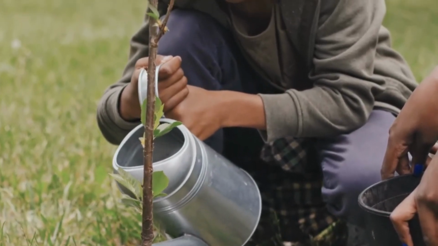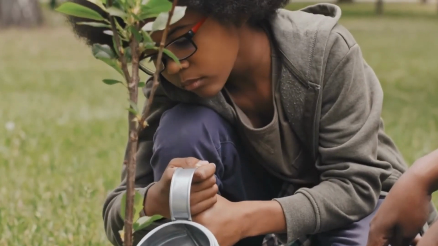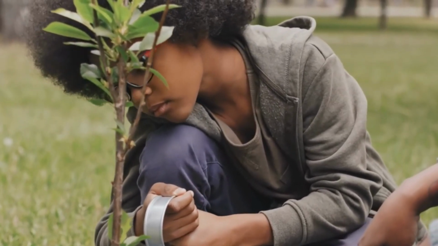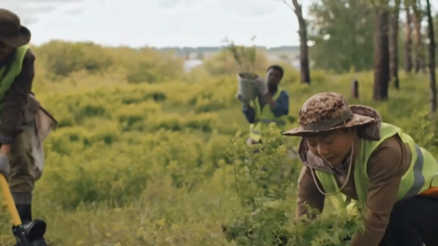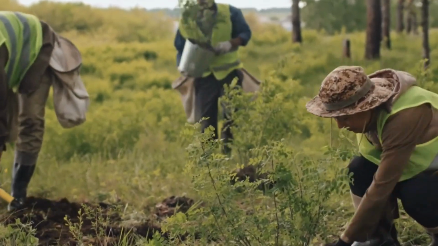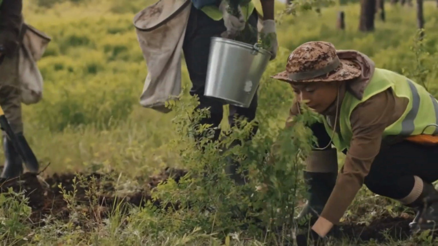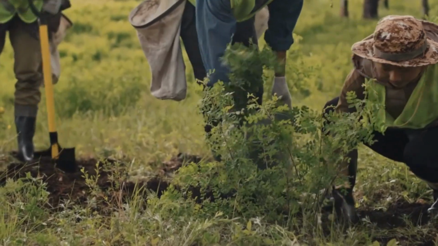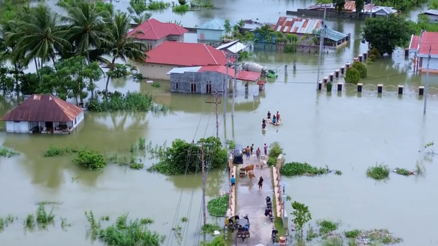Roots absorb the rain. When heavy rain falls, tree roots act like natural storage tanks, soaking up water and stopping it from rushing dangerously downhill. Soil stays strong. Without trees, rain loosens the soil, causing deadly landslides. But roots tie the soil together, keeping the mountains safe. Floods slow down.